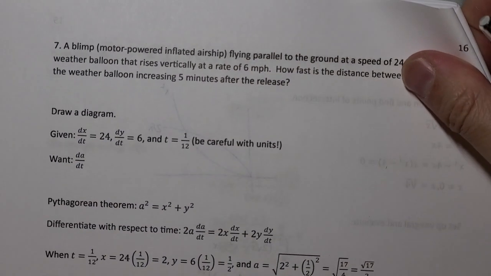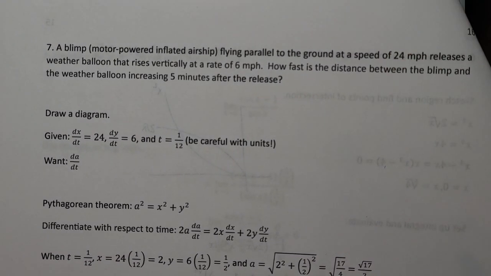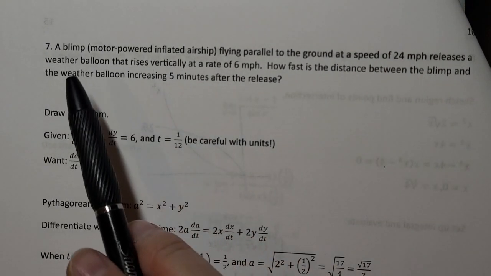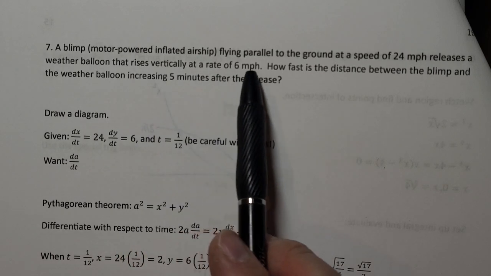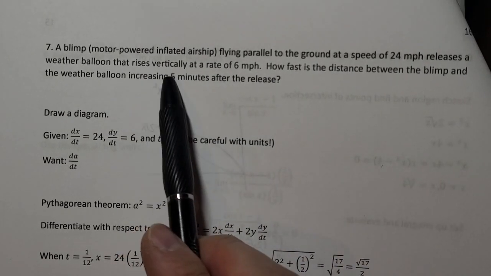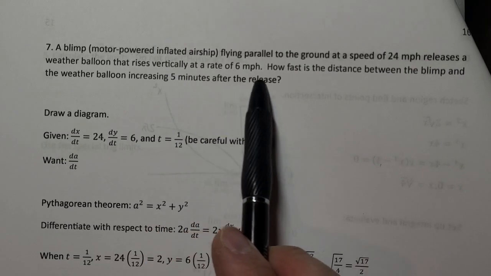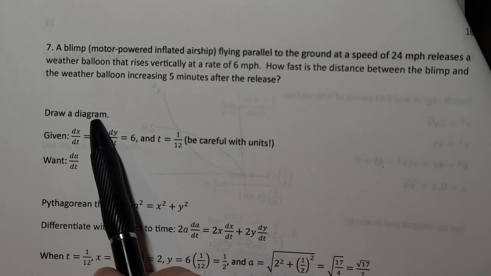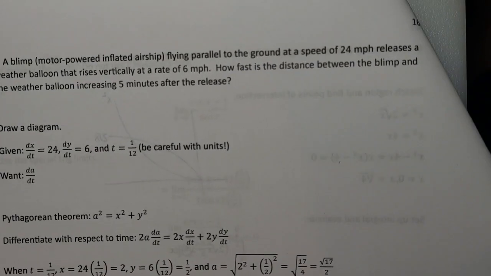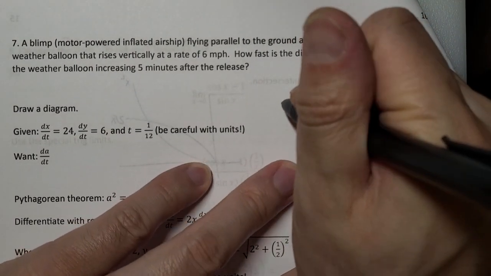This is a related rates problem. A blimp flying parallel to the ground at a speed of 24 mph releases a weather balloon that rises vertically at a rate of 6 miles per hour. How fast is the distance between the blimp and the weather balloon increasing 5 minutes after the release? Draw a diagram first, as always. It should help you visualize what's going on. I didn't do it because I was typing it, but let me do it now.